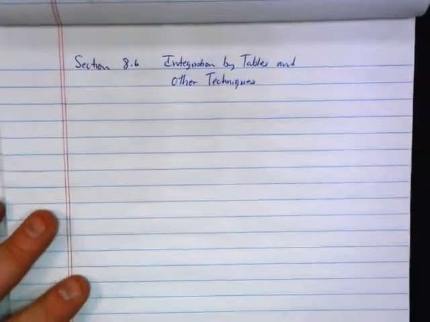Section 8.6 is integration by tables and other techniques. What does integration by tables mean? Matrices. No matrices.